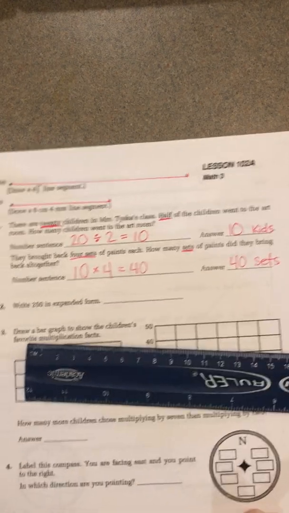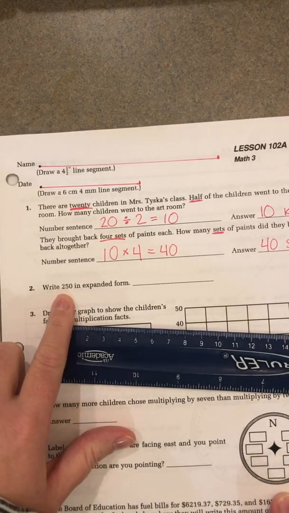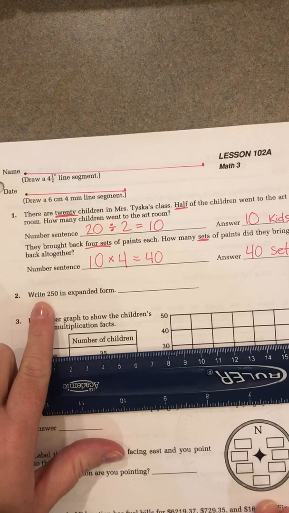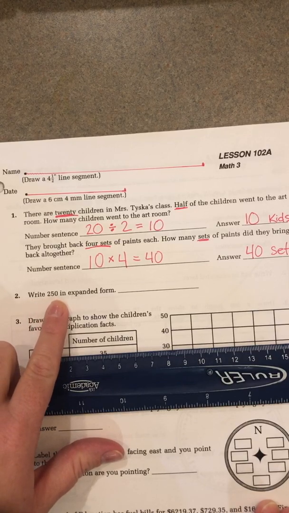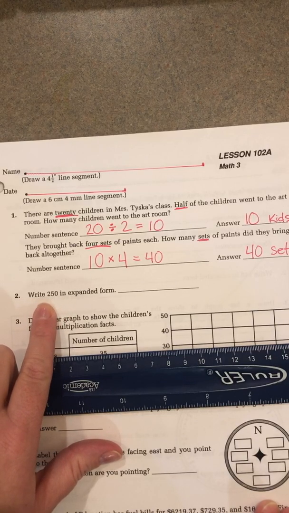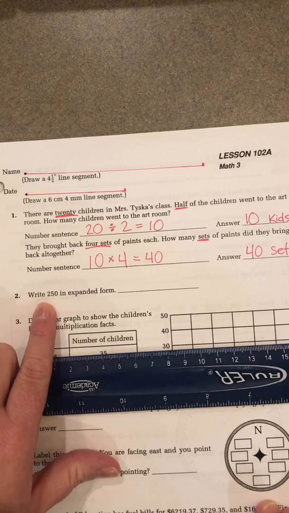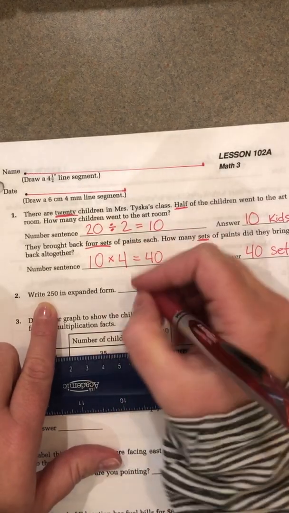All right. Write this number in expanded form. So that means for every digit we have there, we have to say what the digit is worth, right? So when we read this number, it's 250. So the 2 isn't actually worth 2. The 2 is in the hundreds place, and it's worth 200.